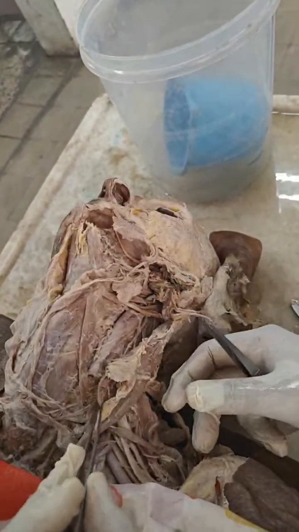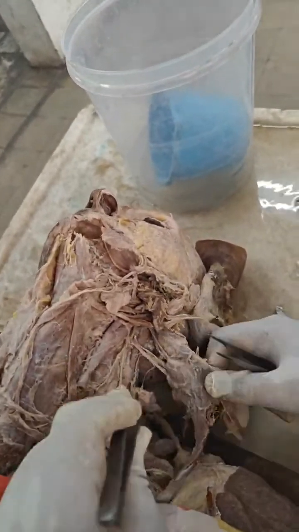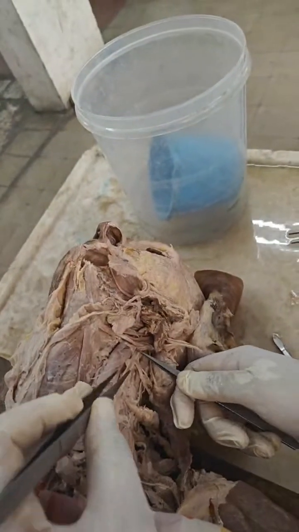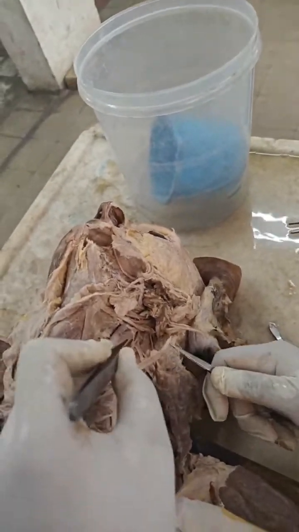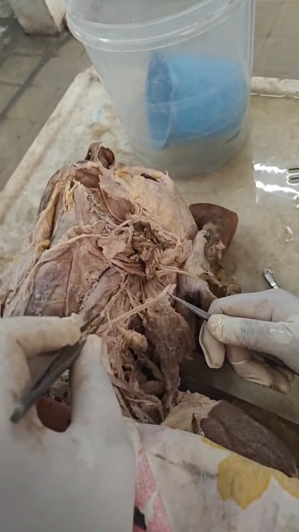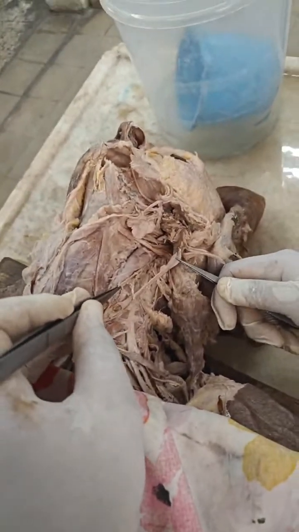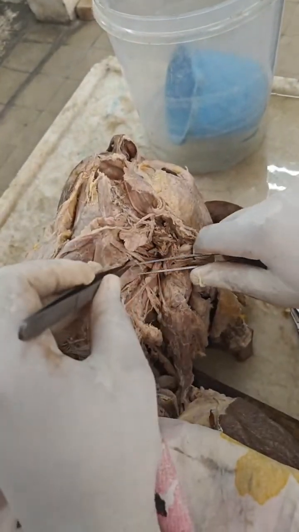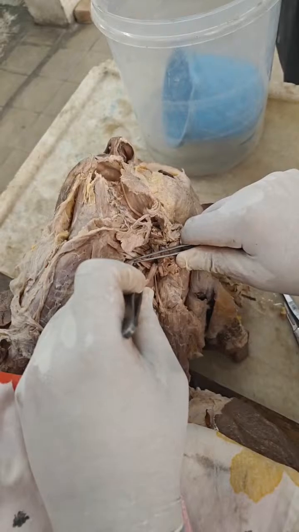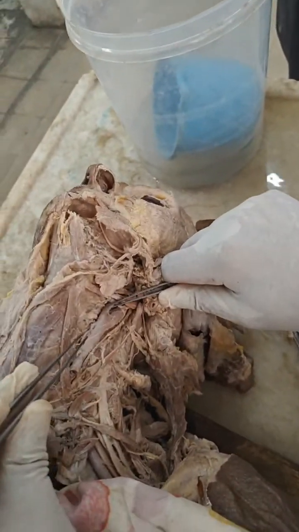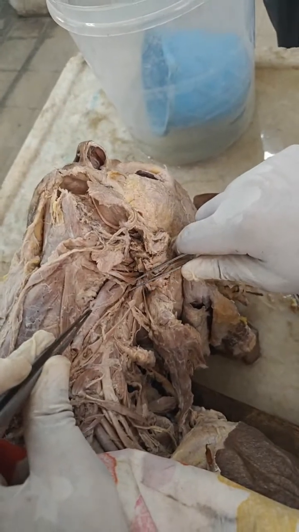I have reflected the sternocleidomastoid. This one is the internal jugular vein, and along with it, inside the carotid sheath, this is the vagus nerve, and the common carotid artery, which divides into the two branches, external carotid artery and internal carotid artery.